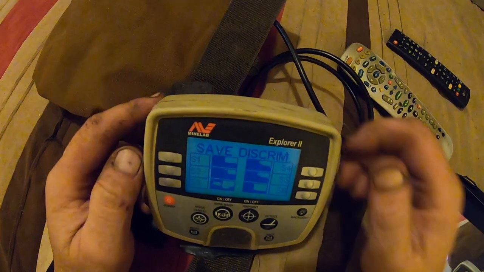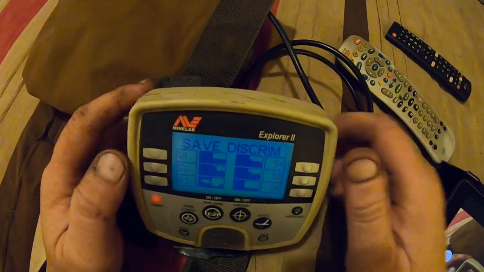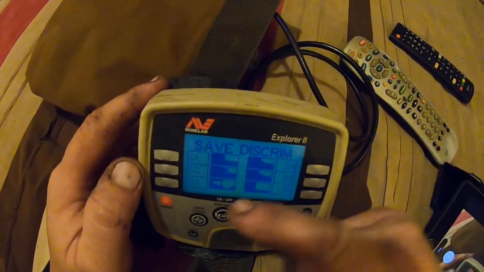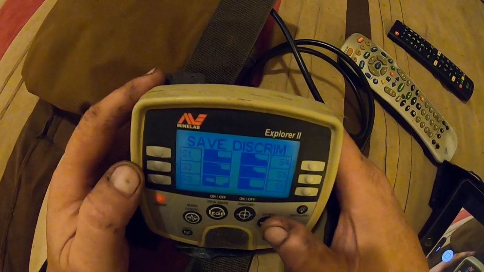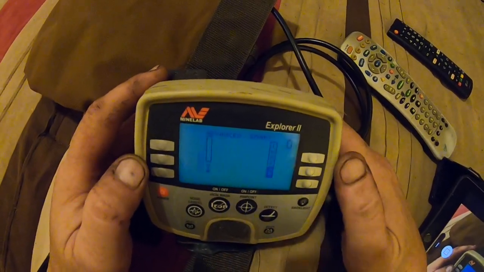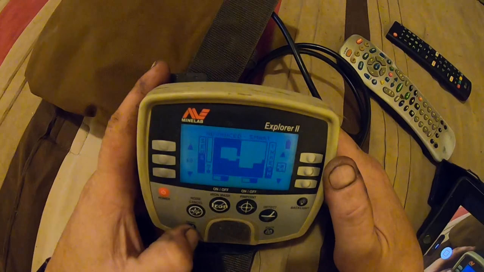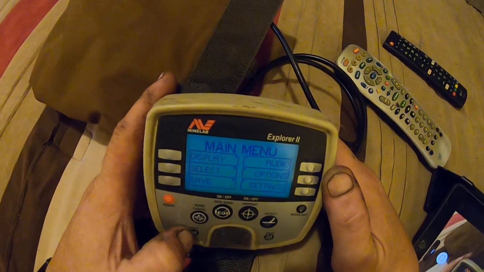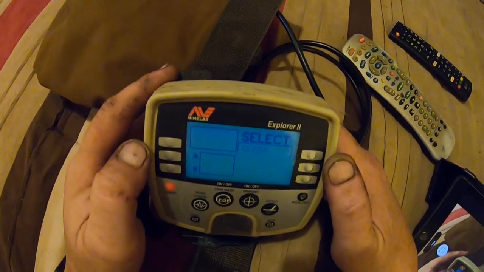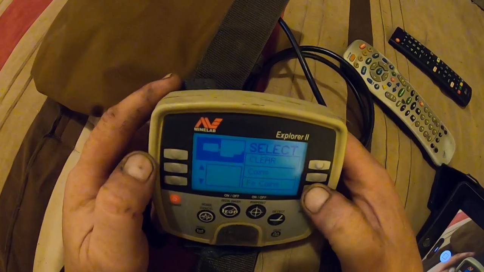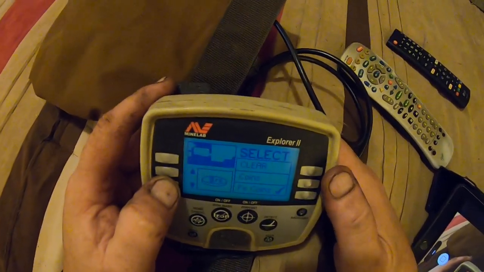Then you save it into any one of the 6 slots that you want. All right, press detect, and if you want to go grab it, you press select.